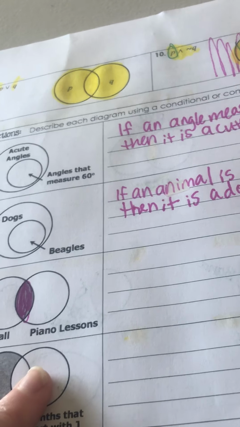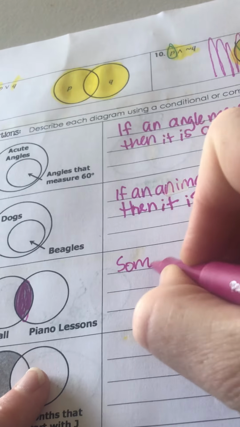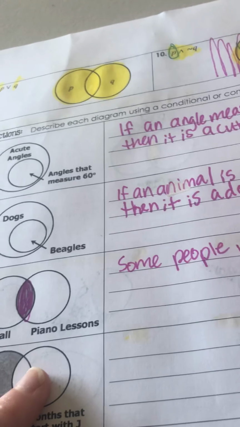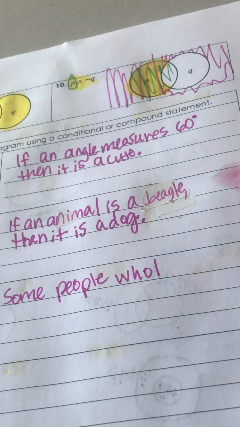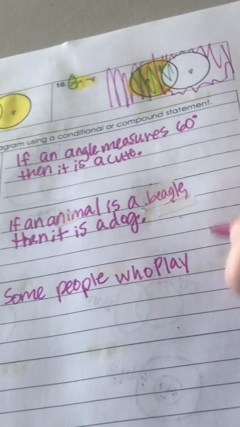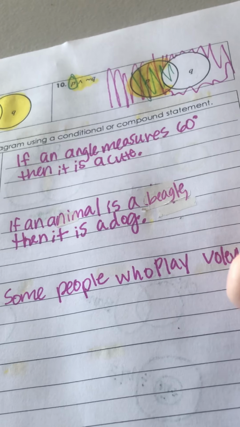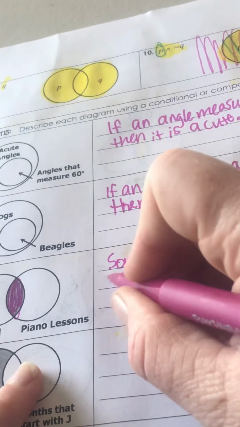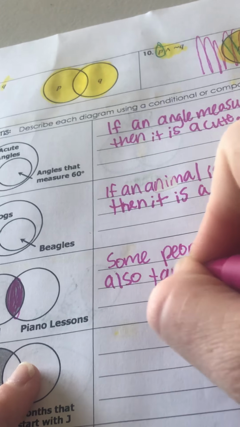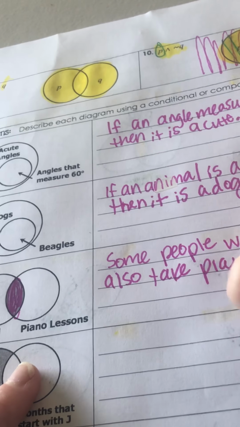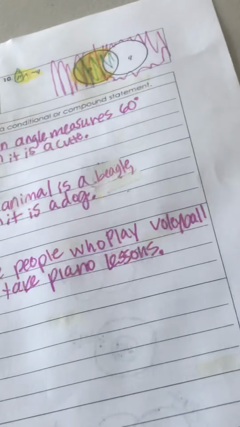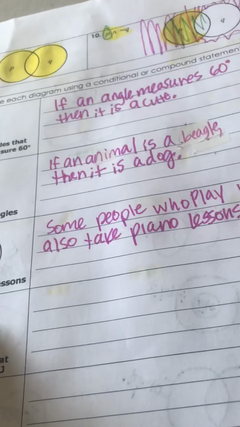Okay, in this case, I'm going to say some people who play volleyball also take piano lessons. Okay, I will stop the video and we'll finish the rest.